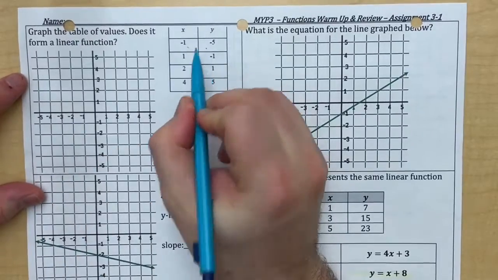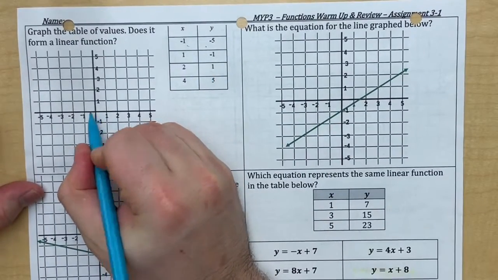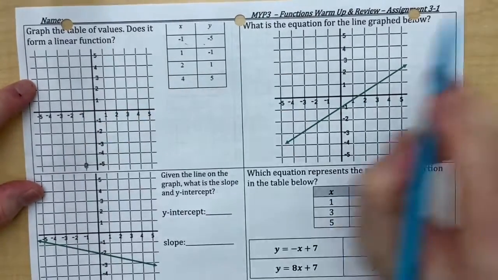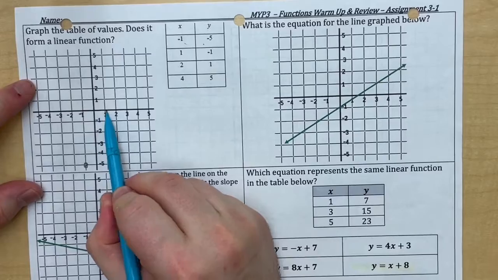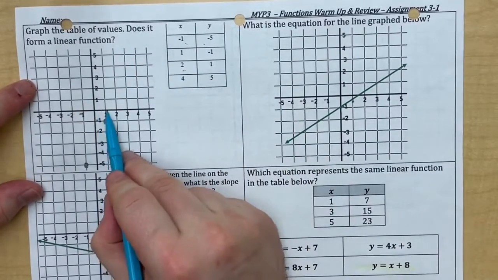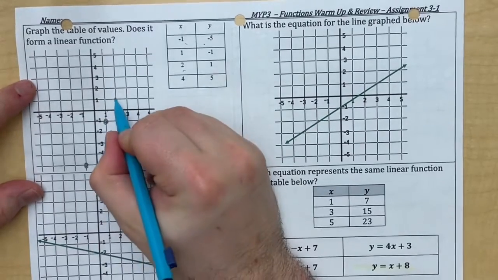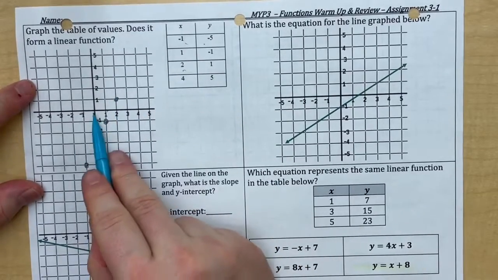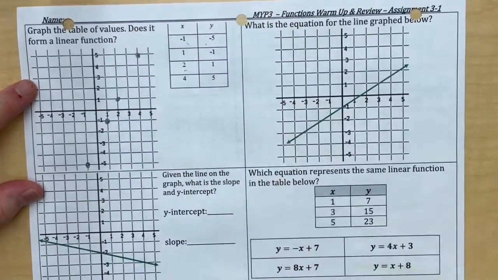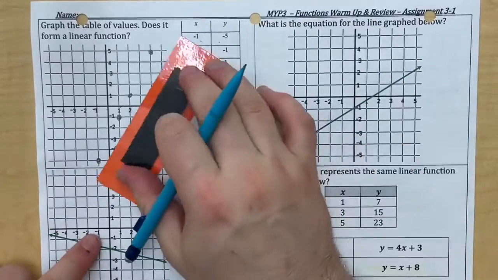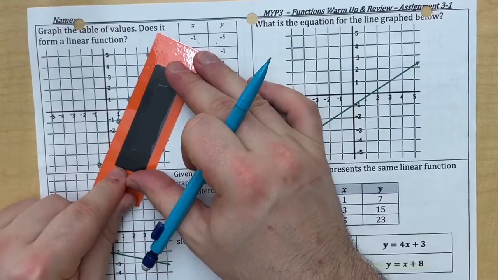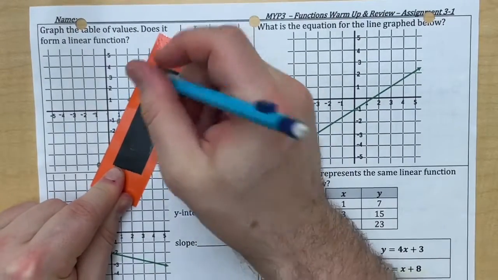So for that first ordered pair, again, I go 1 step to the left, 5 steps down. I have 1 step to the right, 1 step down. I have 2 steps to the right and then 1 step up for my next point. And lastly, I have 4 steps to the right and 5 steps up. So let's see, well, they have to be on a straight line. And if you notice, even though they're kind of separated, they do form a straight line.